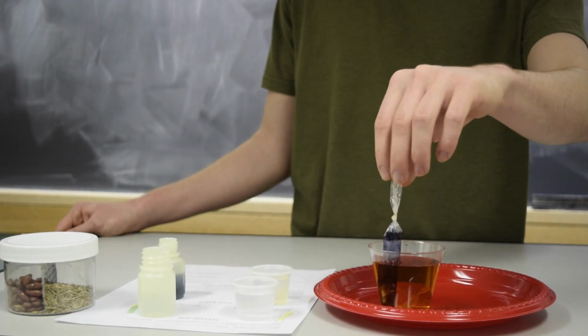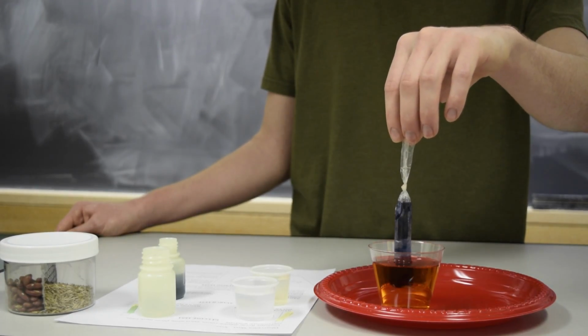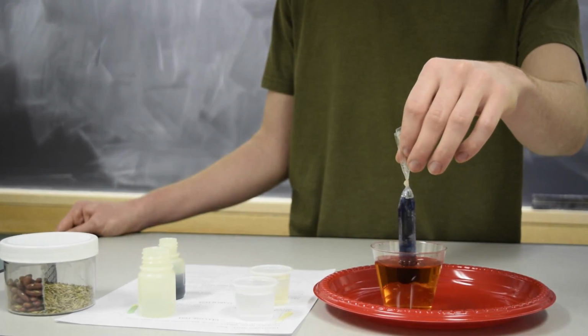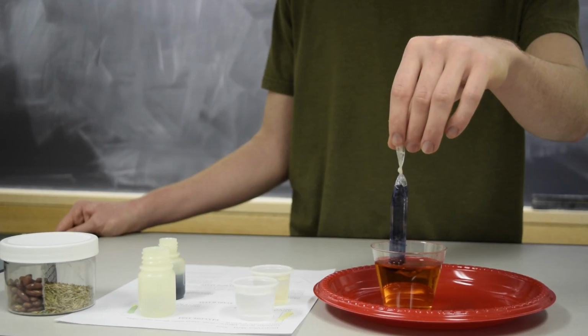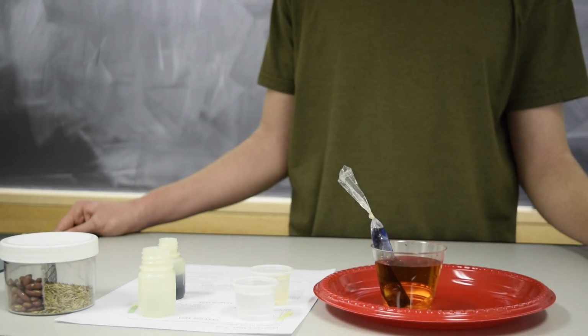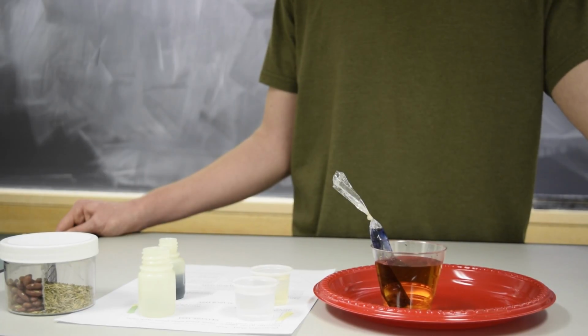In our experiment, the solution inside the dialysis tubing turned black while the water remained orange. This means that there was starch trapped inside the dialysis tubing that could not move out, but the iodine was able to move in through the dialysis tubing to react with the starch.